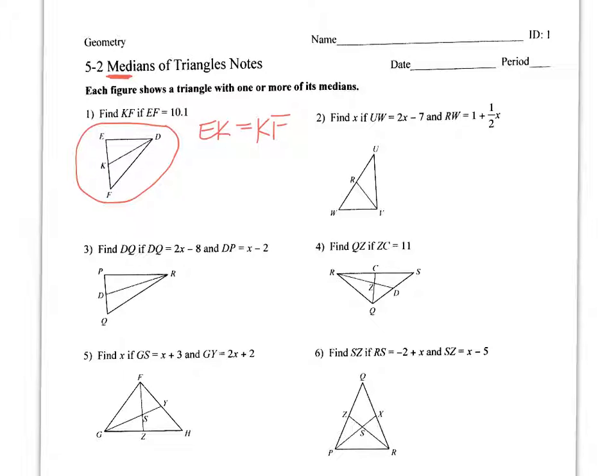Another one would be EK is 1/2 of EF. So again, small is half of big EF. And then the last one is 2 times EK would equal EF. So again, going back to our angle bisectors, 2 times the small one would equal the big one. All right, now, having those set relationships using this particular example, we're now going to solve these problems.